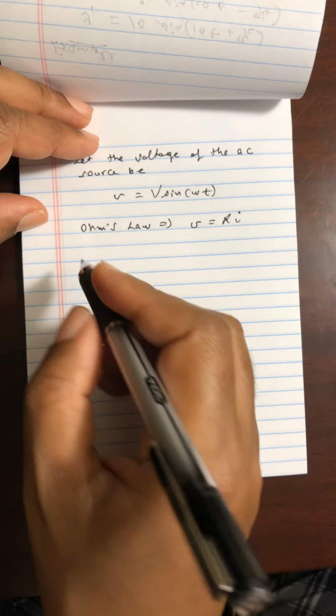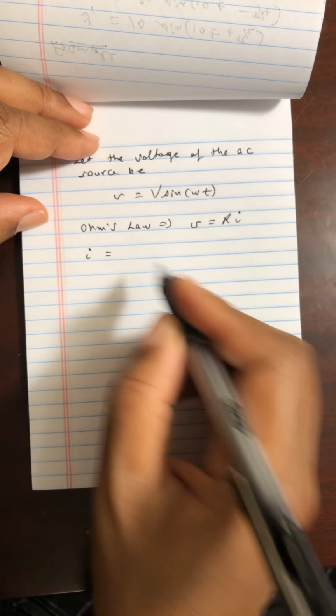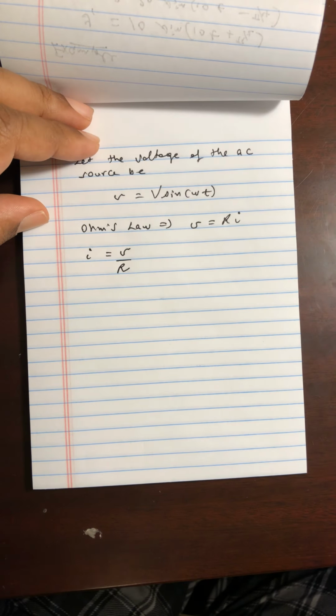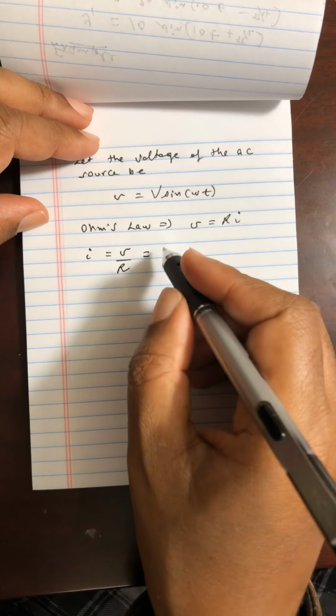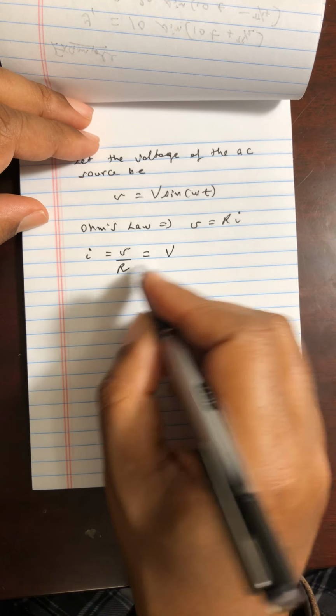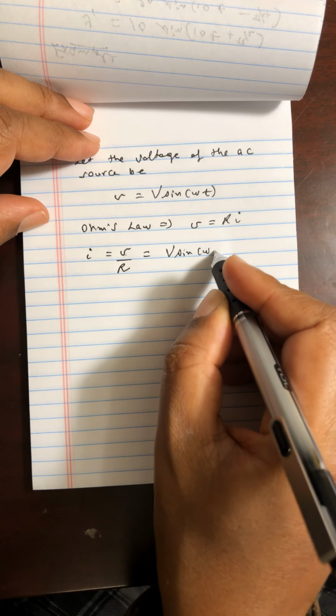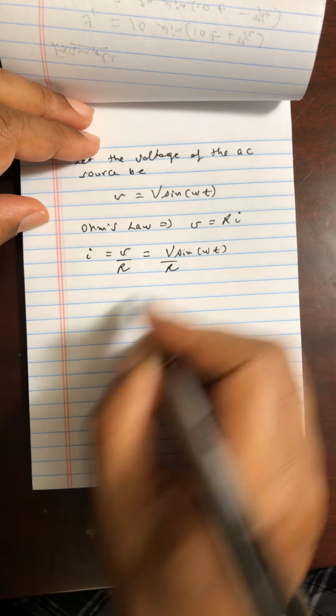Okay, so the instantaneous current is instantaneous voltage divided by the resistance. All right, so we have this equals the instantaneous voltage, V sine omega t, divided by the resistor.